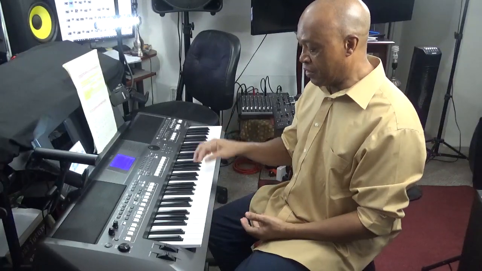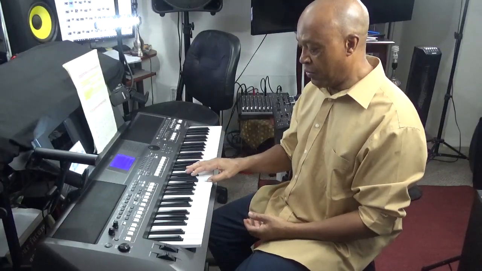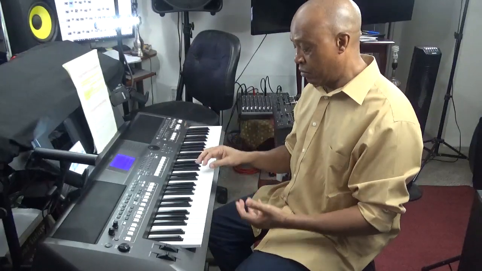Like C, C sharp, sharp 1, D, D sharp, sharp 2, or flat 3, stuff like that. So instead of using letter names for the notes, we're going to use numbers.